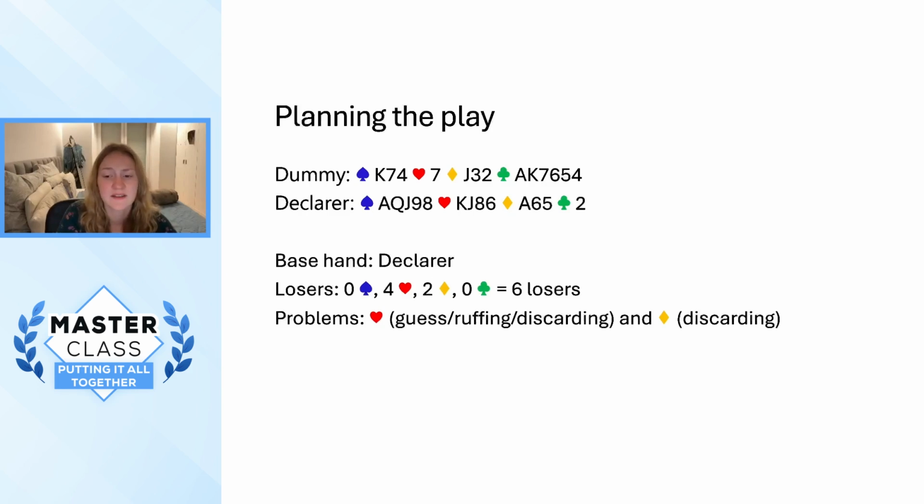And in diamonds, we don't have quite so many options. We don't have any guessing. We know what's going on in diamonds. Right-hand opponent has everything. Even if we didn't know, it would be very difficult to use the information to any sort of benefit. There's not really a guess available. And of course, there's no roughing because the 2 hands have the same length in the suit. So no roughing either. So in that case, our only option in diamonds is discarding.